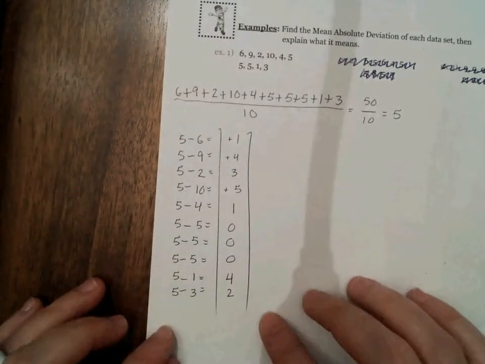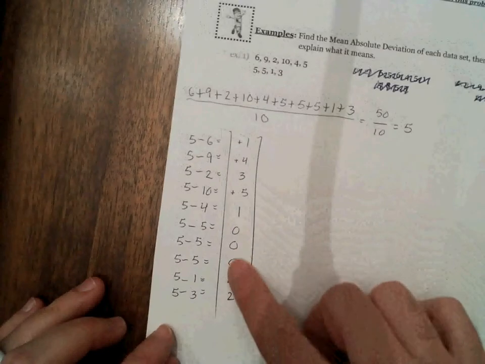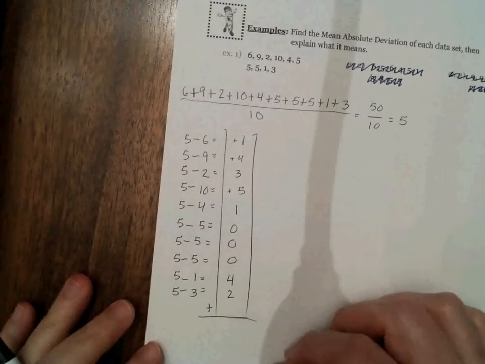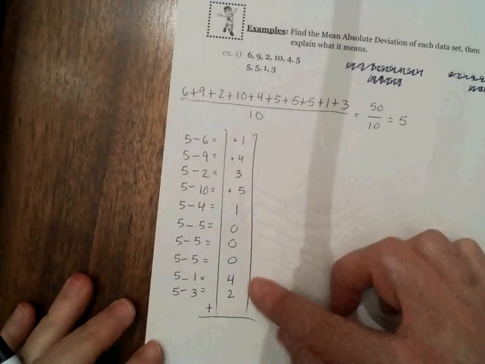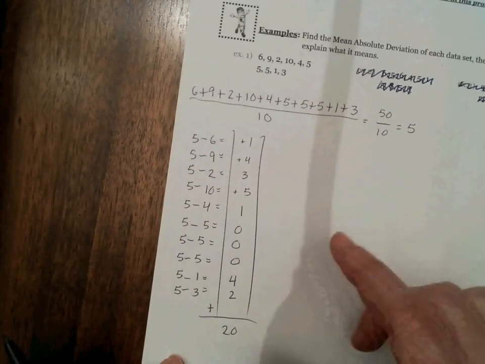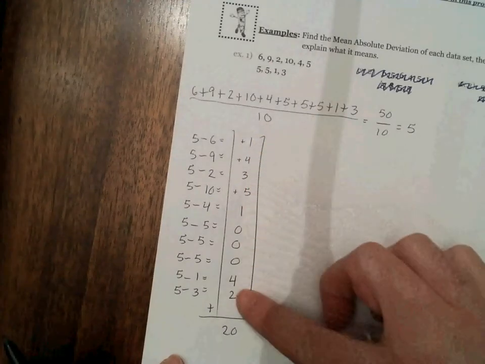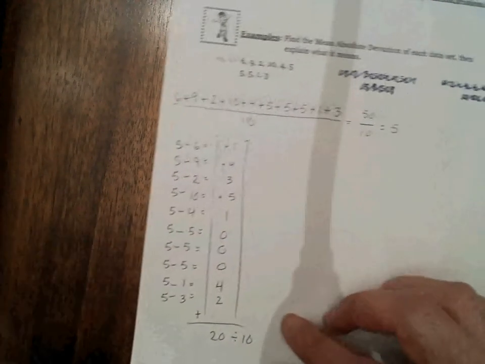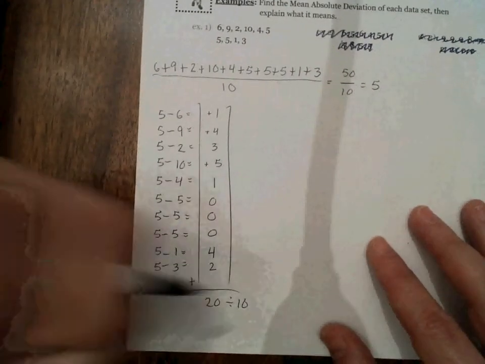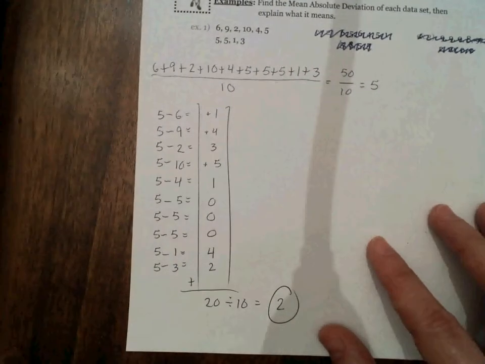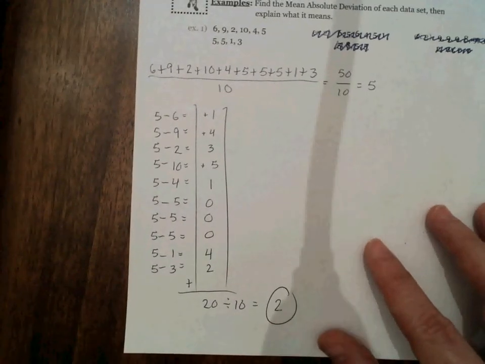So to find your final step, find the mean of these or the average, so add them up. So add all these numbers up here. When you add these numbers up, you'll get 20. And remember, you're finding the mean or the average of these numbers, so you add them up and then divide by how many you have. We have 10 numbers here, so we'll divide by 10. So to get your mean absolute deviation for this problem, your final answer will be 2. So it should have been what you got when you tried it on your own.